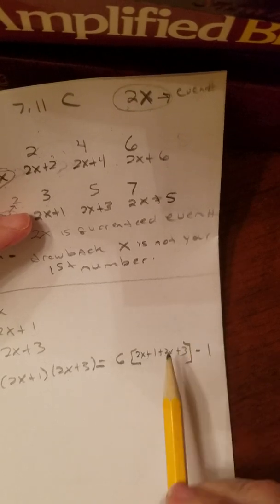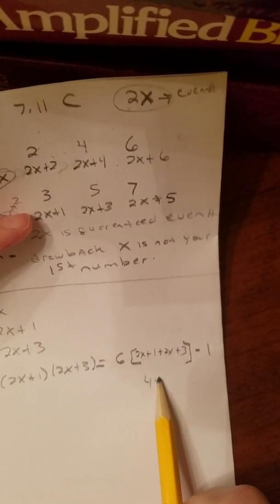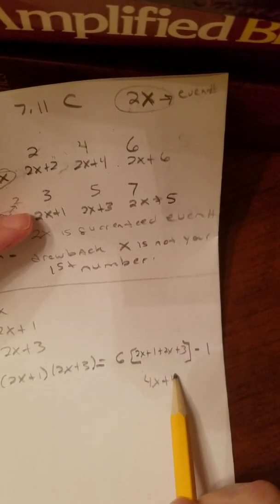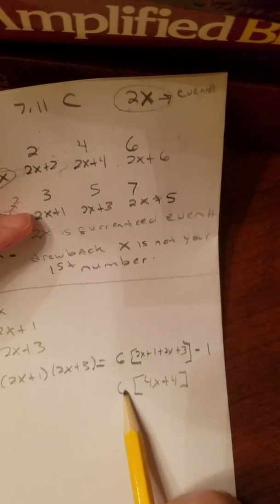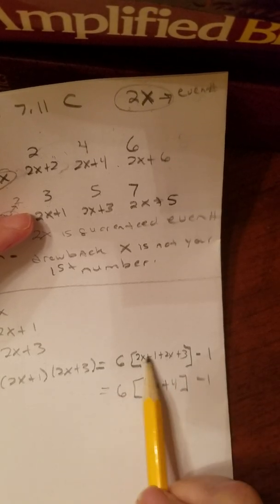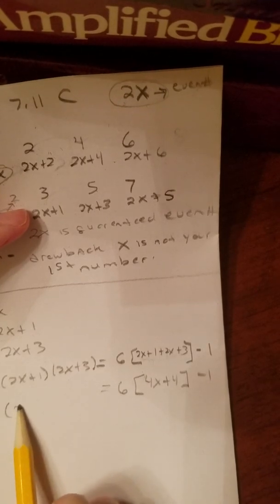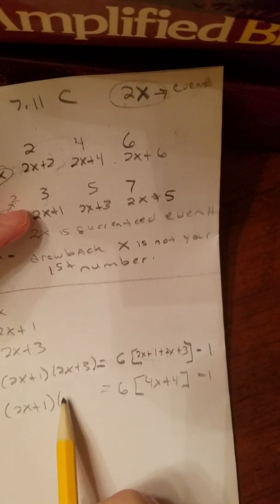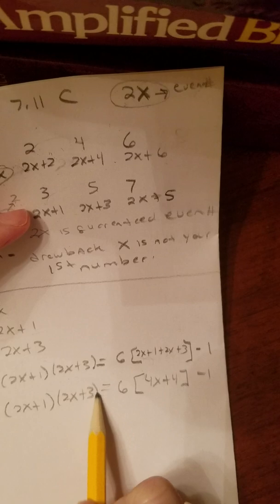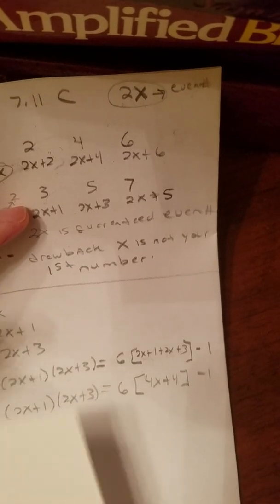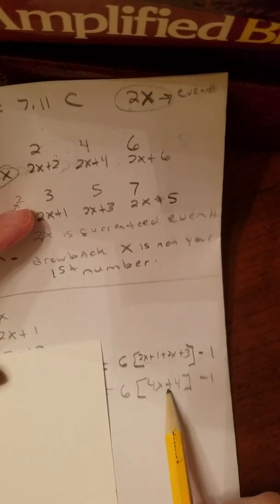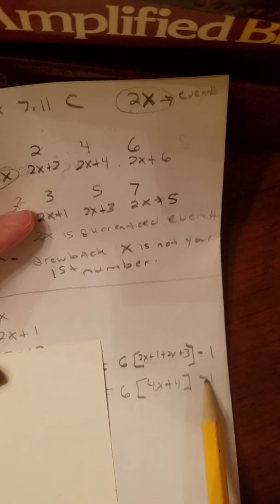Well, 2x plus 2x is 4x. 3 plus 1 is 4. Because remember, you always simplify inside the grouping symbol first. And I'm just going to work this right side first. Okay, so we've simplified inside. Now we do multiplication before subtraction.